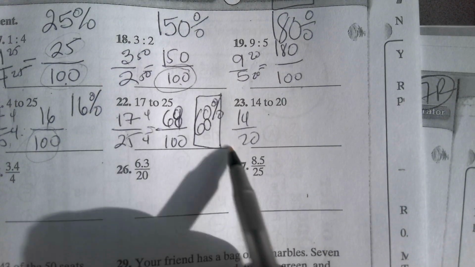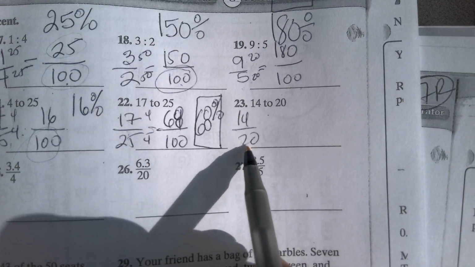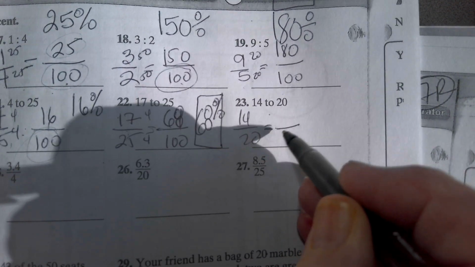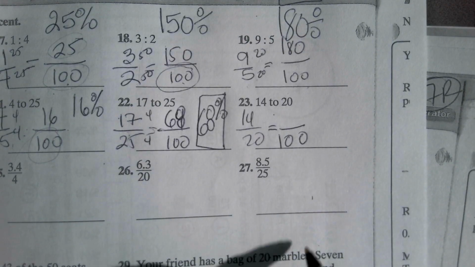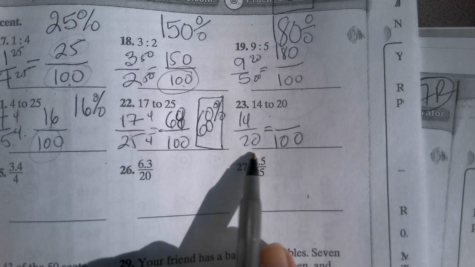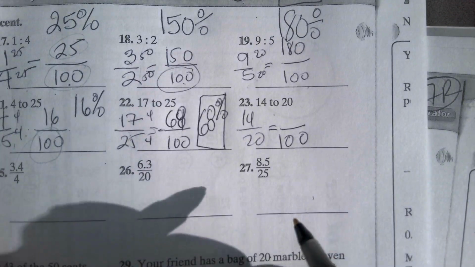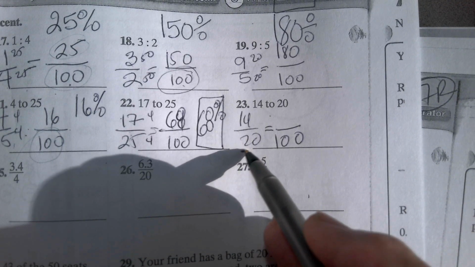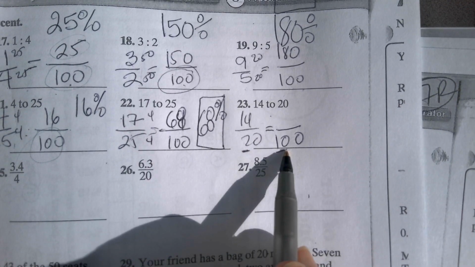Then this one, I don't have the percent. That's not over a 100. So I need to make a 100. 20 times what will give you 100? 2. Okay, 2 times what will give you 10? 5.